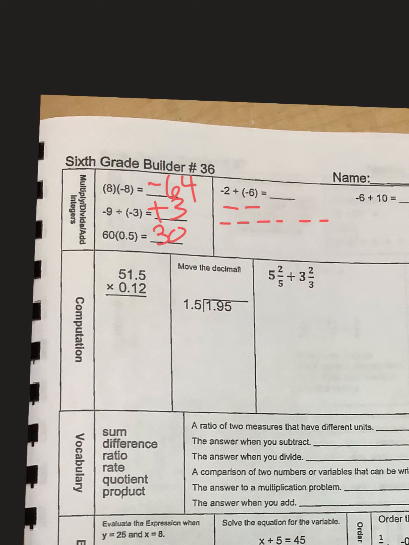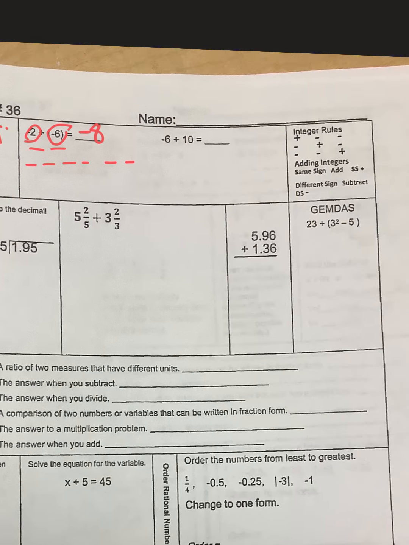Okay, so we have negative 6, 4, positive 3, 3, 0. I made 2 negative signs, and then I added 6 negative signs, so I have a negative 8. Now I have 1, 2, 3, 4, 5, 6, and I'm going to have 1, 2, 3, 4, 5, 6, 7, 8, 9, 10. So these are all 0 pairs. So I have 4 positives.